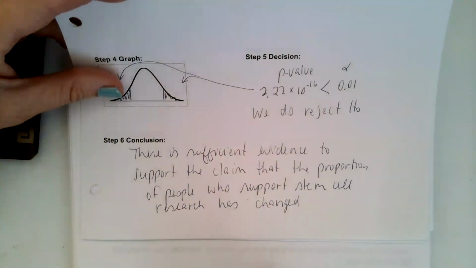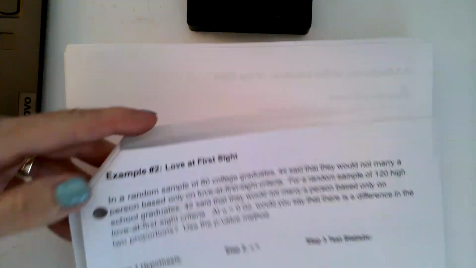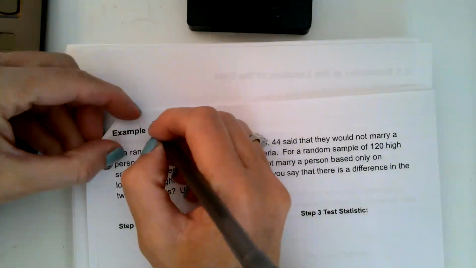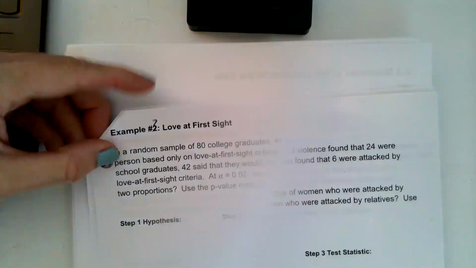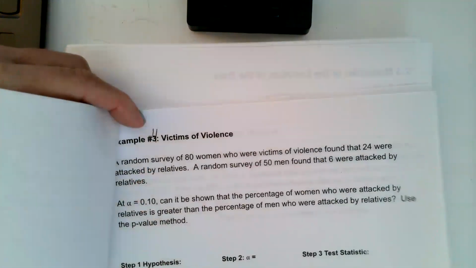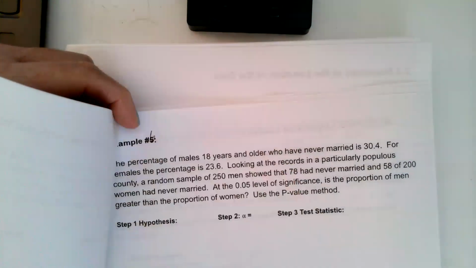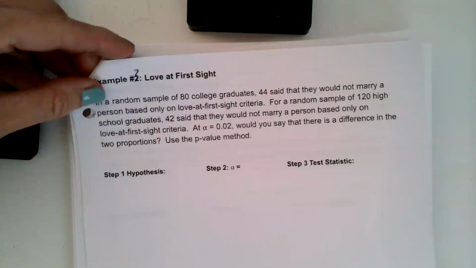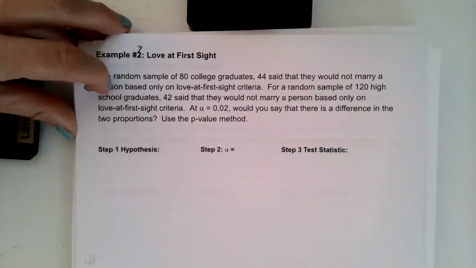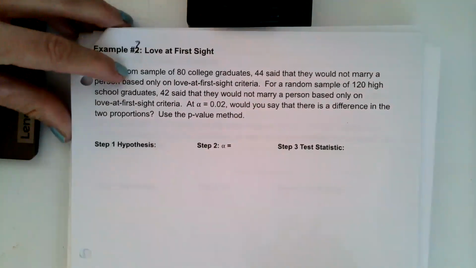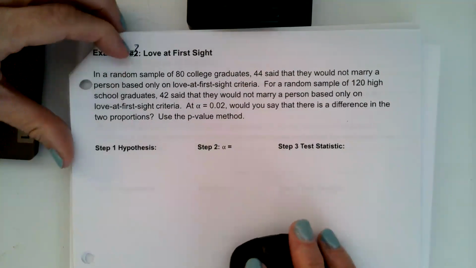So let's check out the next example. So this is example 3. I got my numbers off here on the examples. So the next example is called love at first sight, which is funny because the first example was people that were happily married. I must be a savvy person.